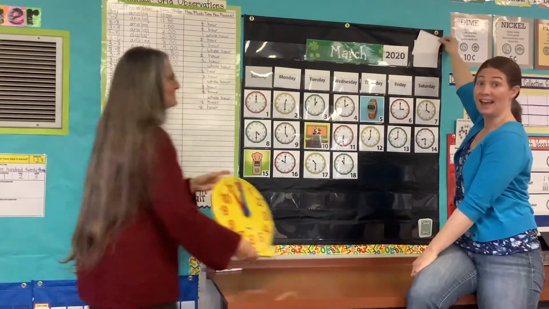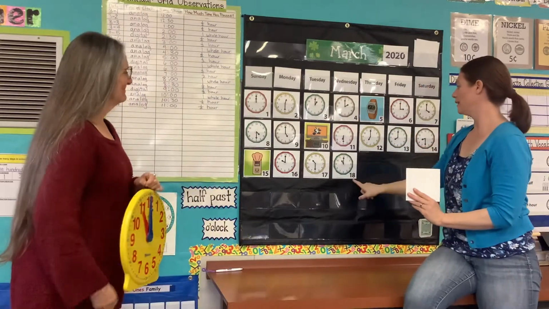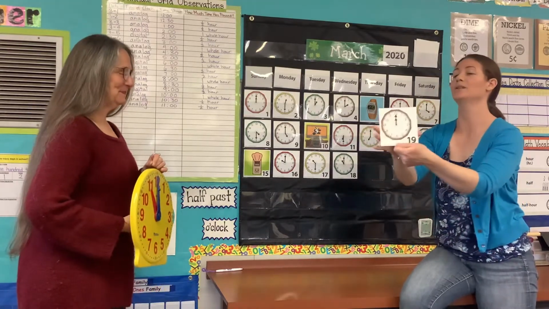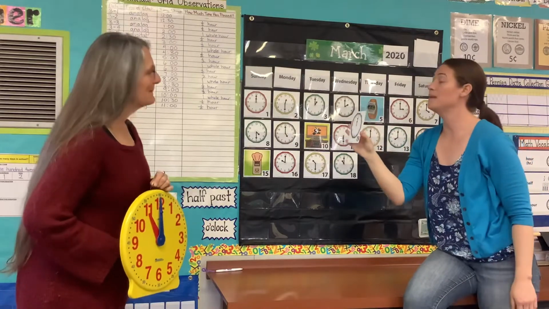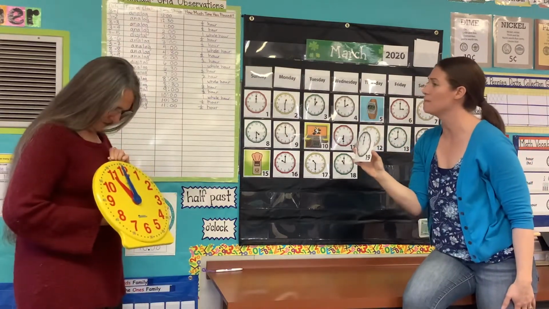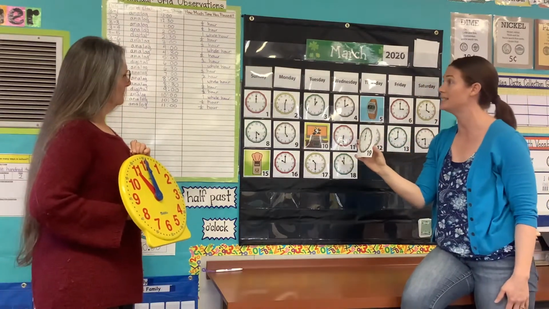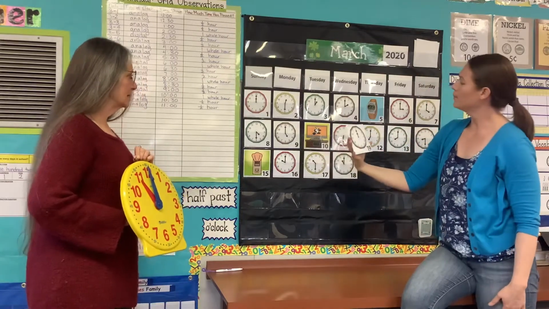The next day is going to be number, if the day before was 18, today is going to be 19. You got it. Let's take a look. I see the minute hand at the top again. When the minute hand's at the top, we say o'clock, but the hour hand, the short hand, is pointing at the 12. Wow.